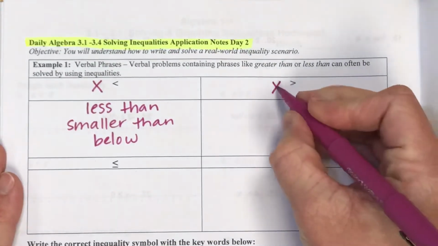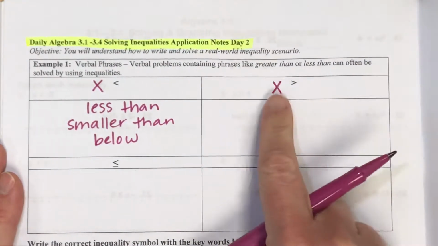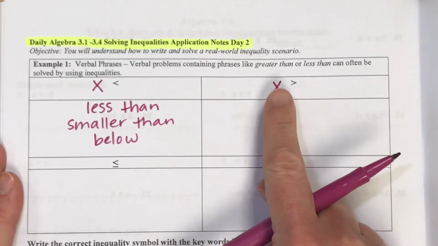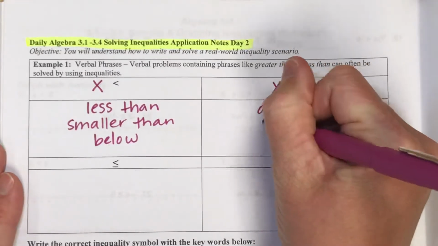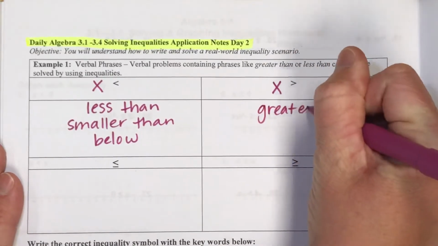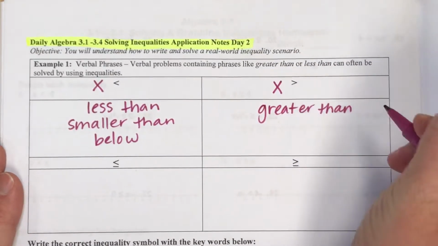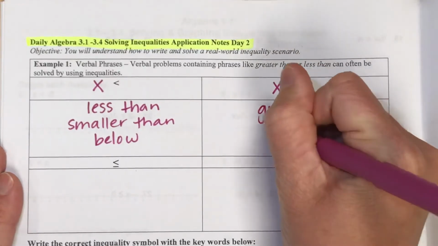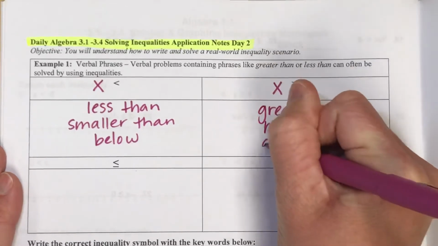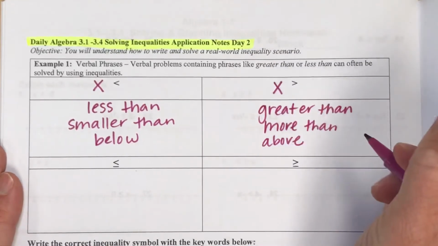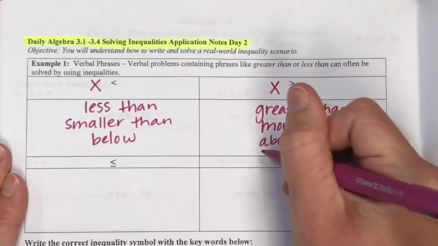So if we say x is greater than, and I usually write my x on the left side of my equation, that would be one of the word phrases. Another word phrase would be more than, above, or you could say larger than.